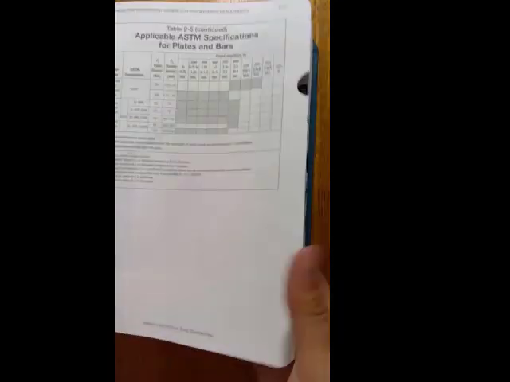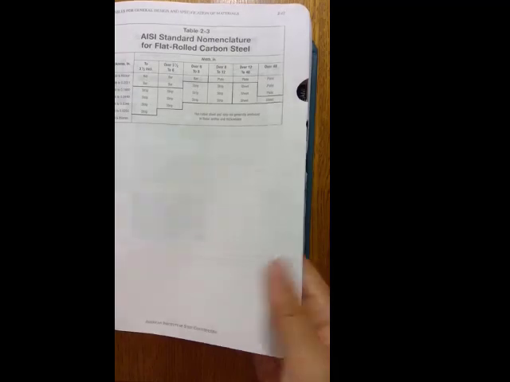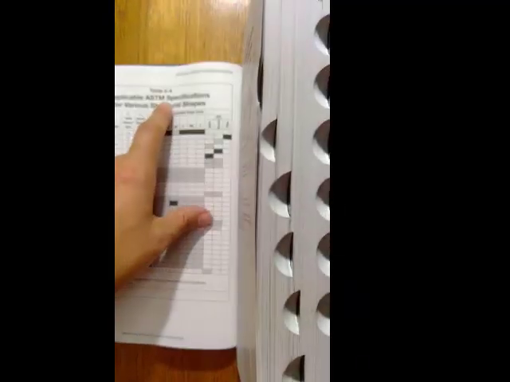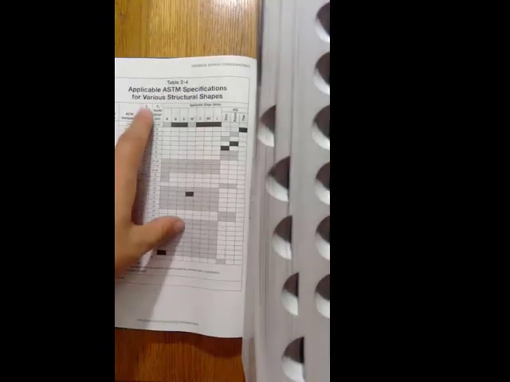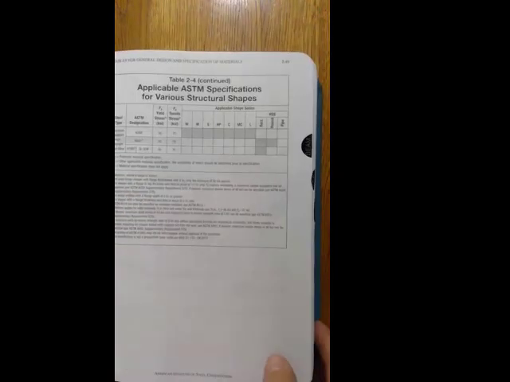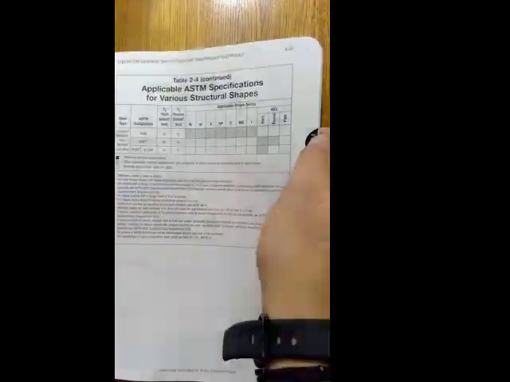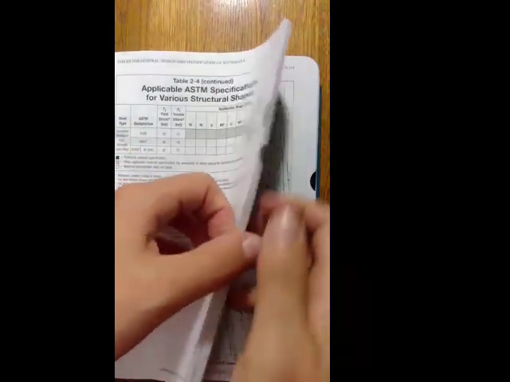So it's actually easier to hold onto the beam tab and flip to the back of part 2. And we're going to see table 2-4 that we've been using in class already that tells us all our material properties, our yield stress, and our tensile ultimate stress. So you're going to be using table 2-4. You're going to want to tab that.